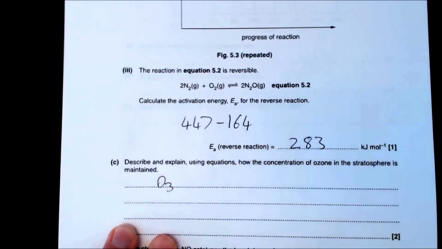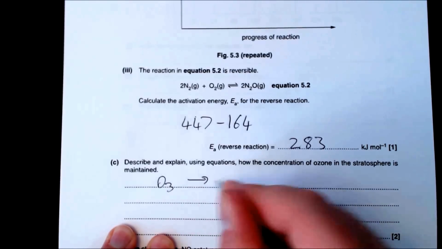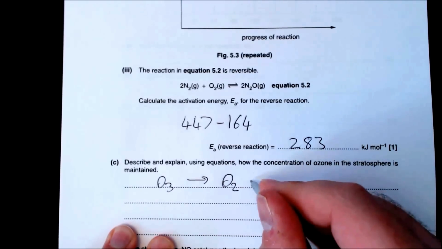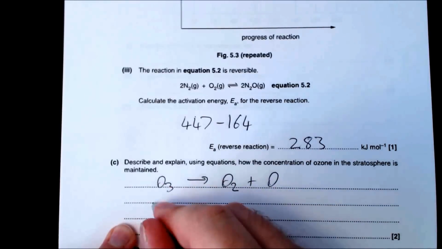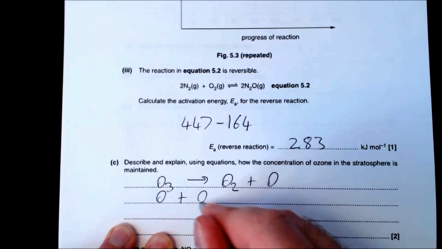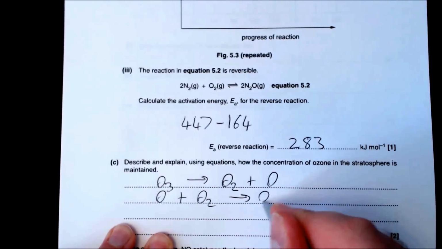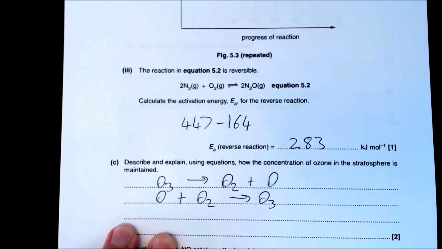So we've got ozone, which is O3, and that will actually decompose to form O2 plus O. And the reverse is just going backwards. So this is just going to be O plus O2, and that will form O3. So this is the reaction that occurs, and you can write this as reversible. I've just written it as two separate equations.